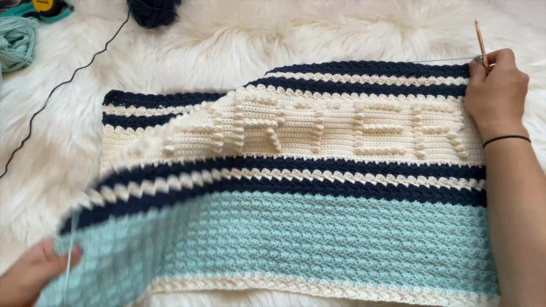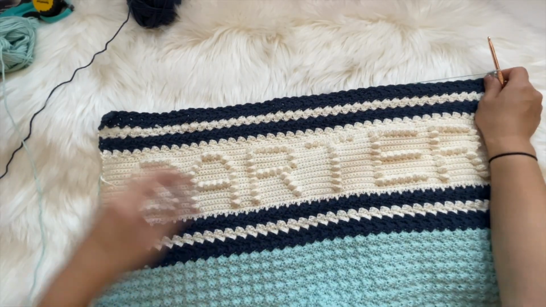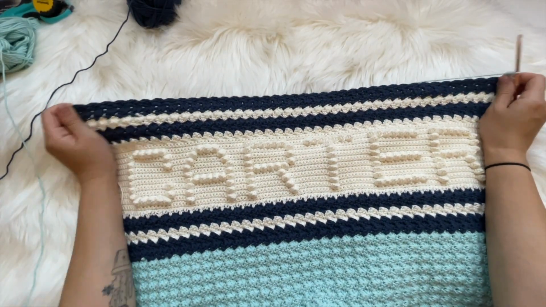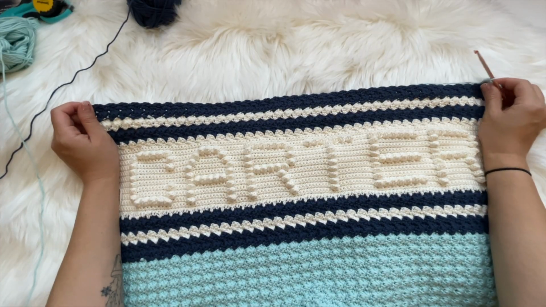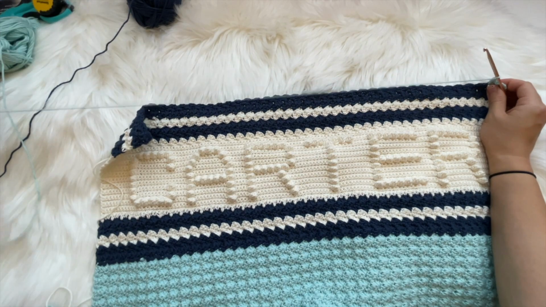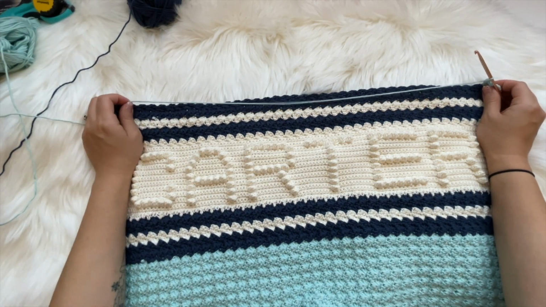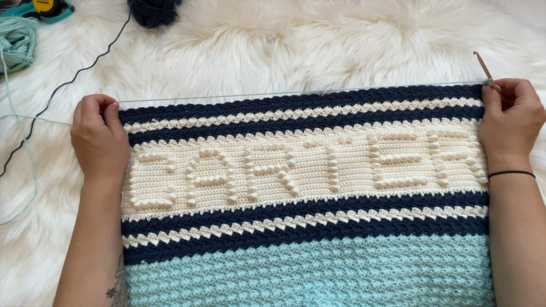So I'm going to go ahead and work on that for a little bit, and I'll come back and let you know how many rows I ended up doing and how long the project ended up being when I was happy with the length. So go ahead and keep working that middle part until you have enough rows that you're happy with the length.